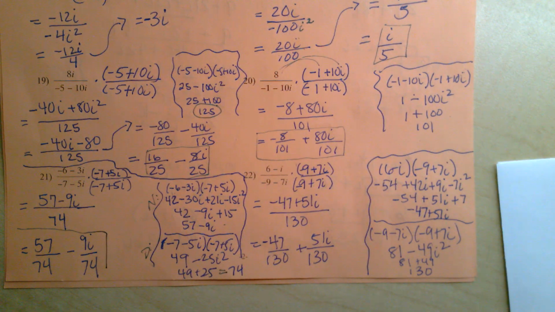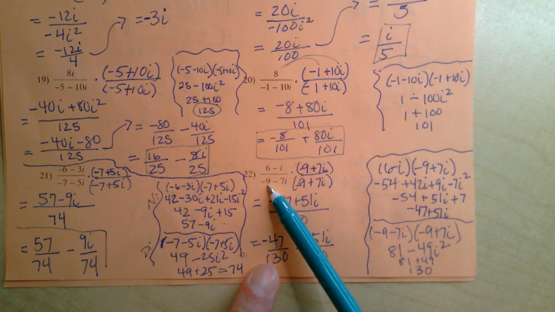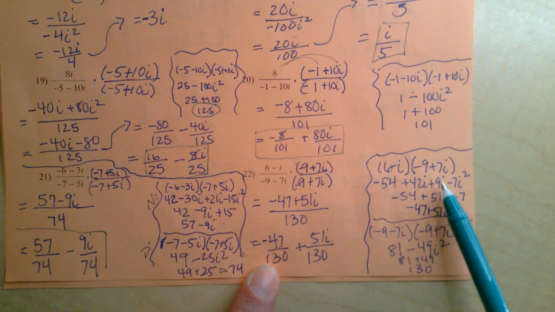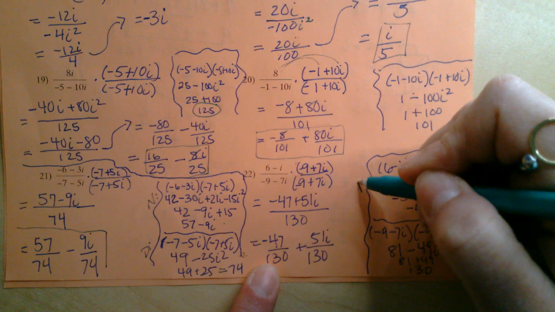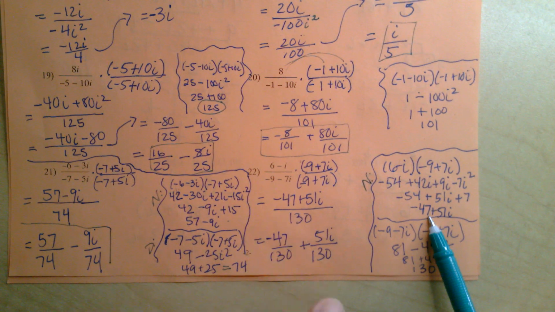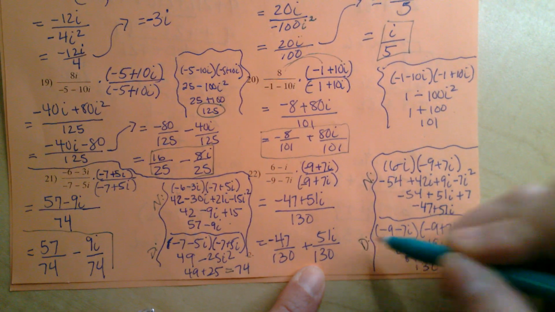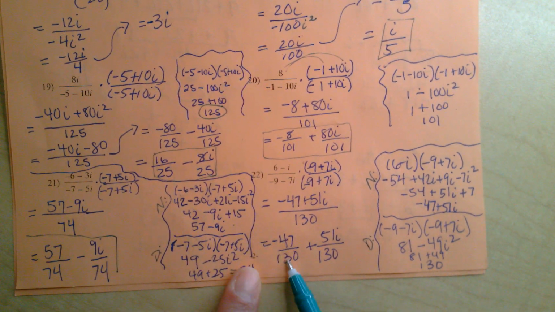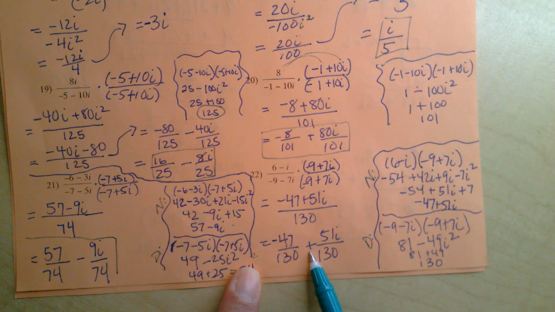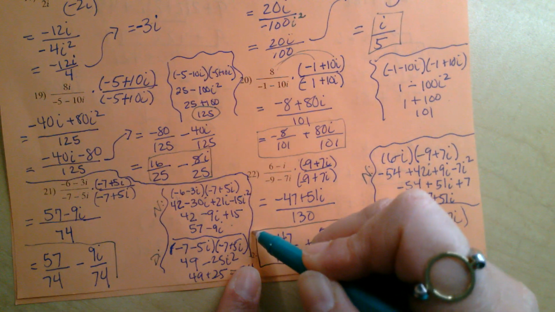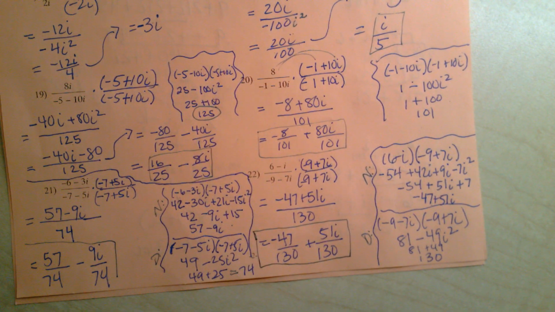All right, and our last one, 22. Let's look at the denominator, negative 9 minus 7i. So let's multiply by negative 9 plus 7i, numerator and denominator. Again, work is over here for the numerator. I got negative 47 plus 51i. I put it in the numerator. Work right here for the denominator. I got 130. I separated them, negative 47 over 130 plus 51i over 130. I can't reduce, so I leave it, and that's my answer.